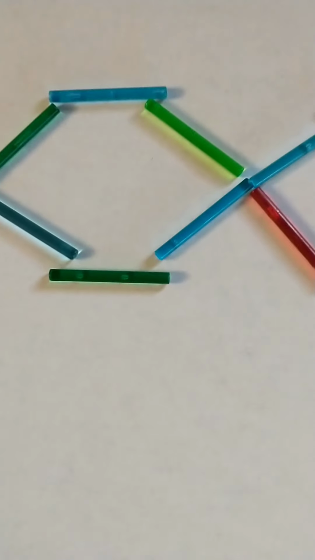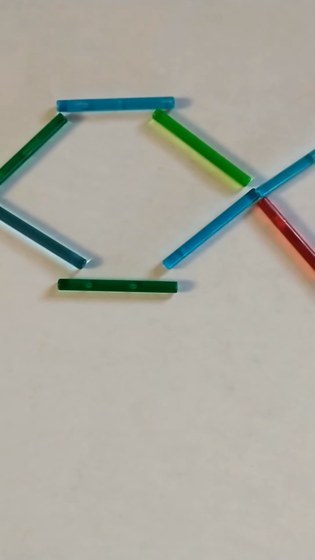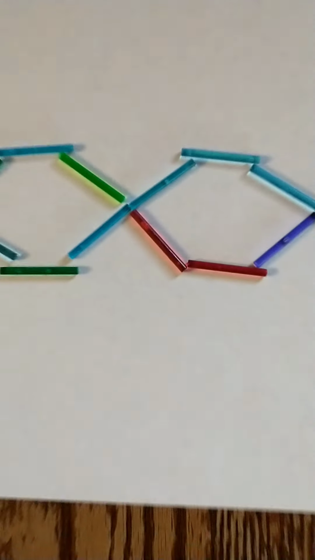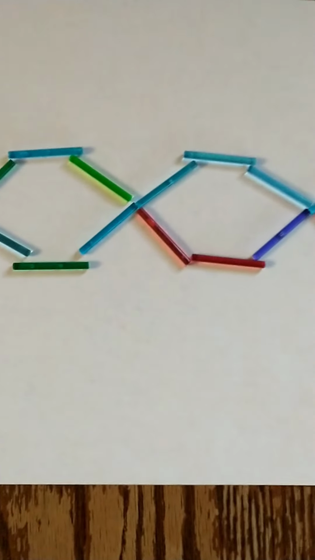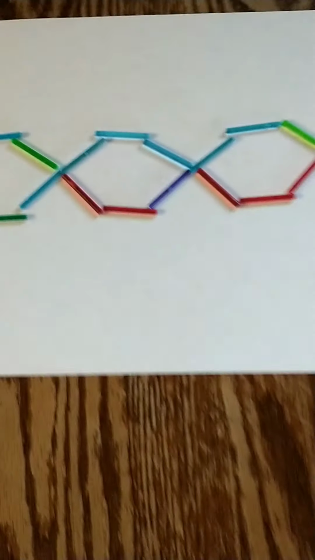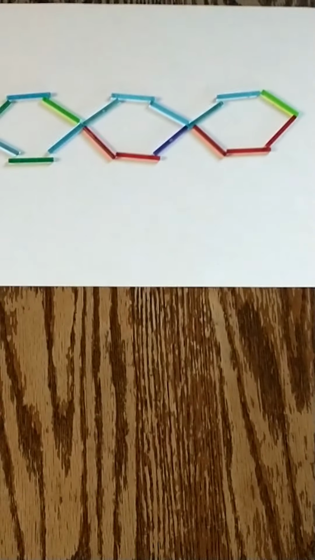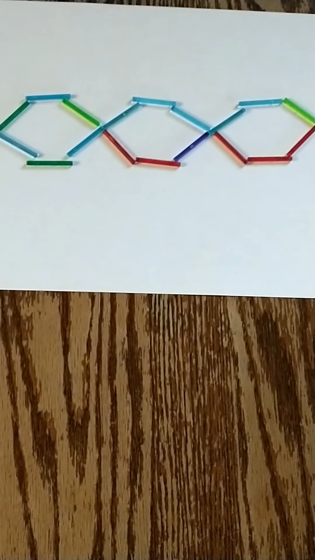A monosaccharide is 1 carbohydrate, a disaccharide is 2 carbohydrates, and a polysaccharide is any carbohydrate that has a chain of 3 or more carbohydrates.